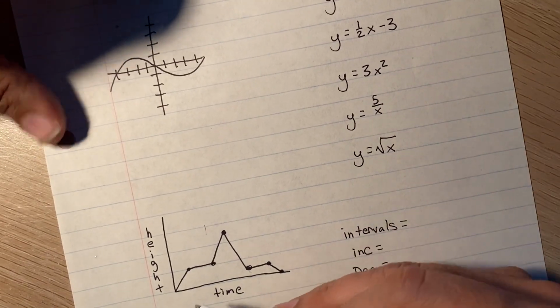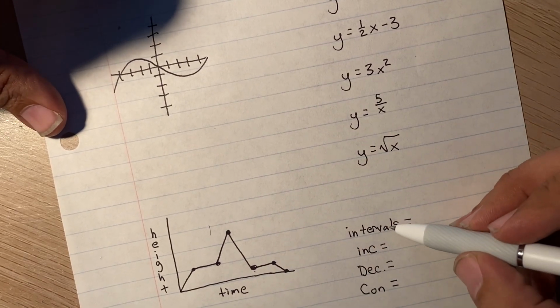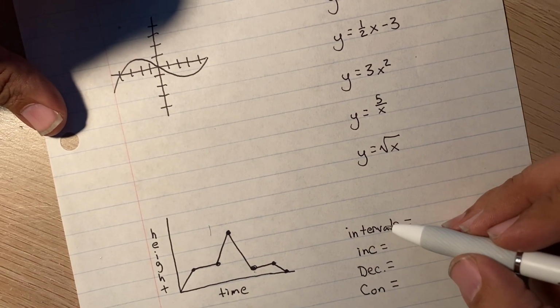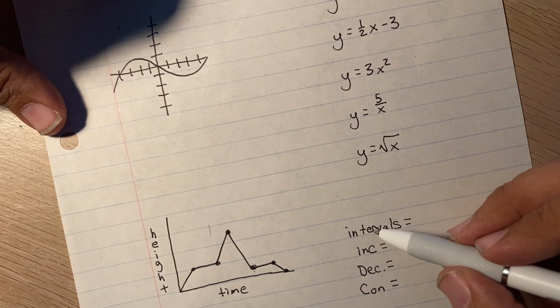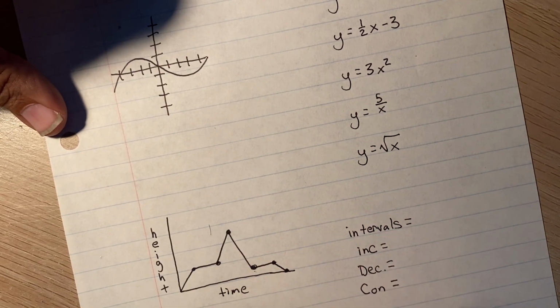Now, we're looking at this. Okay, so first let's count the intervals. The intervals are when the slope changes in some way, okay? It stops being linear, or it just changes directions in some form.